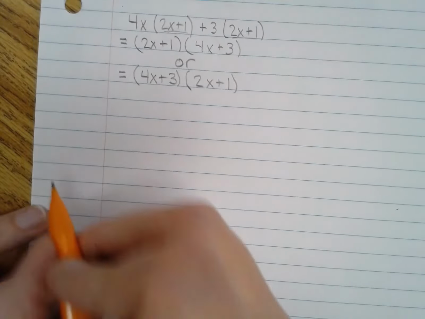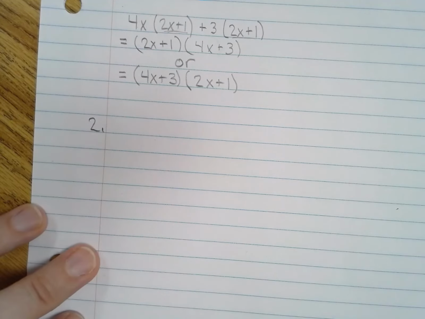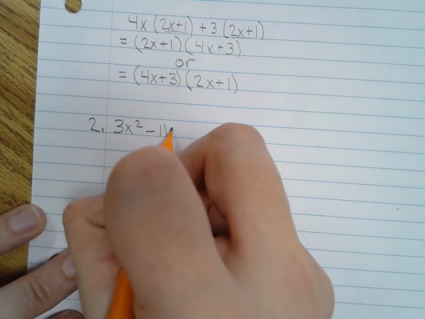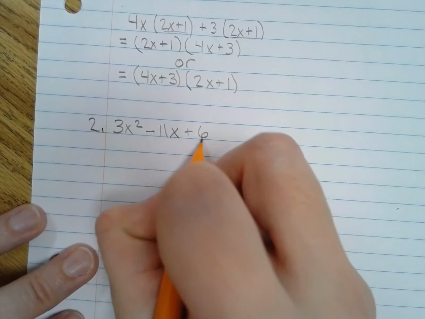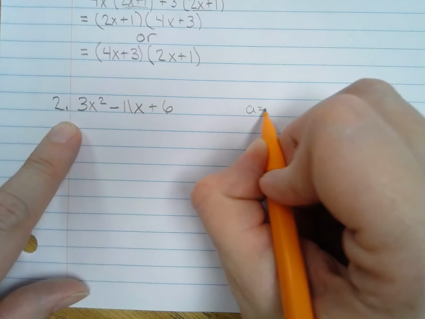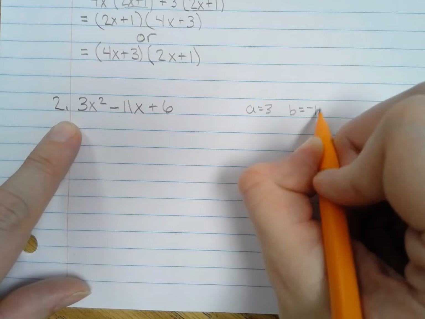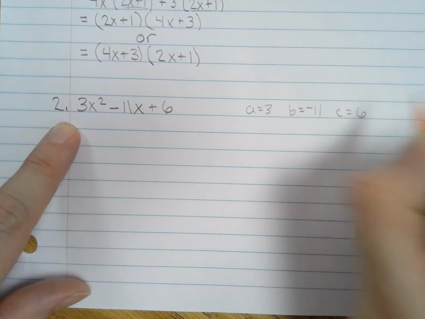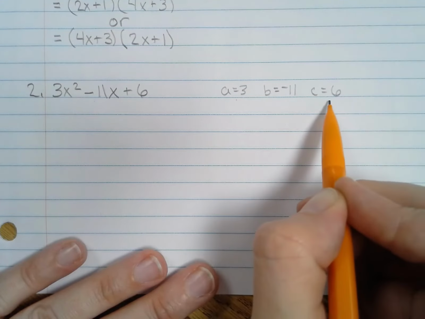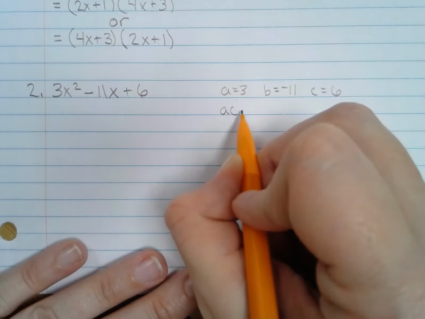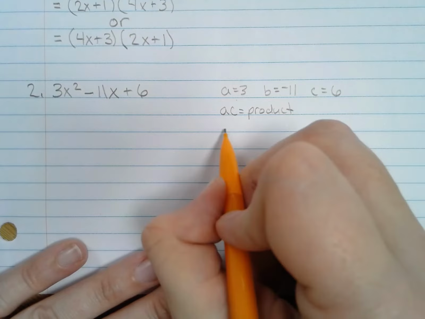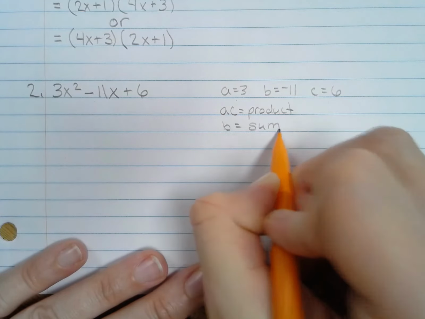Let's look at another example, number 2. Here we have 3x squared minus 11x plus 6. So let's start with our A, B, and C and do our product sum. So A is 3, B is negative 11, and C is 6. So we'll take our A times our C, and that's our product number. The B is going to be your sum number.